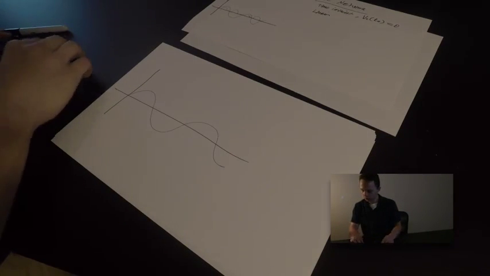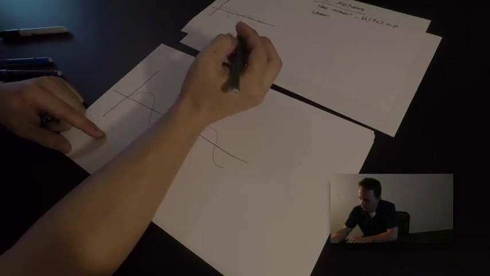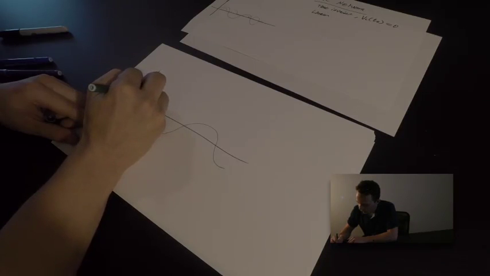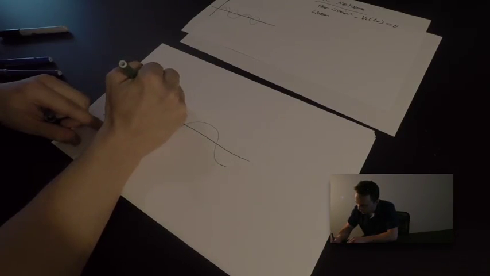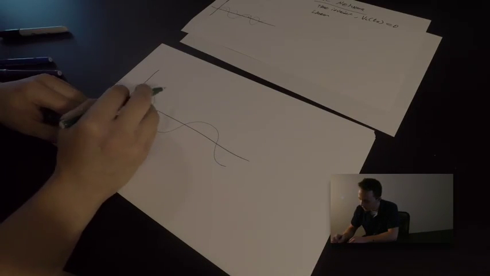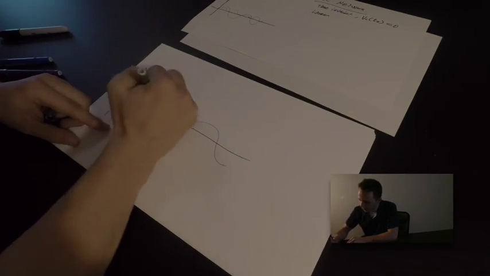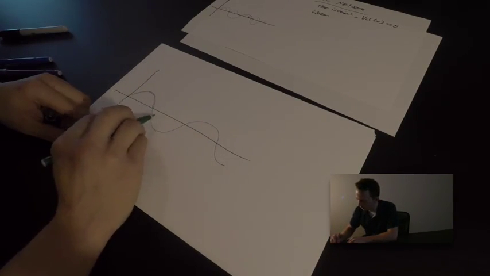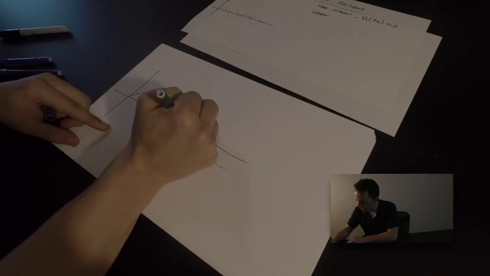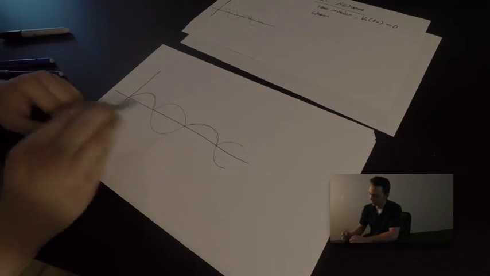So the output of this circuit, if the threshold voltage were 0 on the diode, would look something like this. As soon as we start getting a positive voltage on the input, 2 of the diodes would turn on and allow current to flow. And then as soon as the input becomes negative, the other two diodes would turn on, and overall we would get an output that is the exact absolute value of the input.